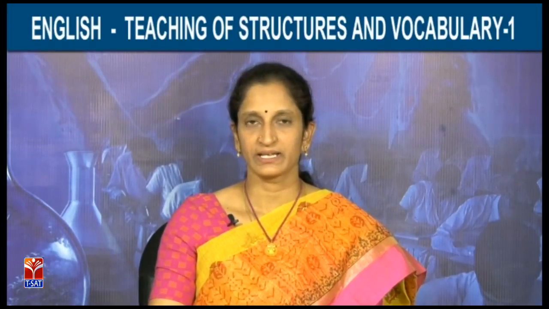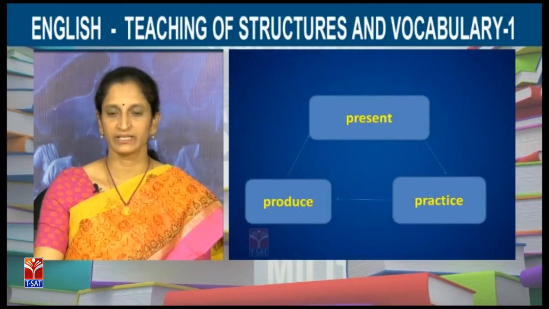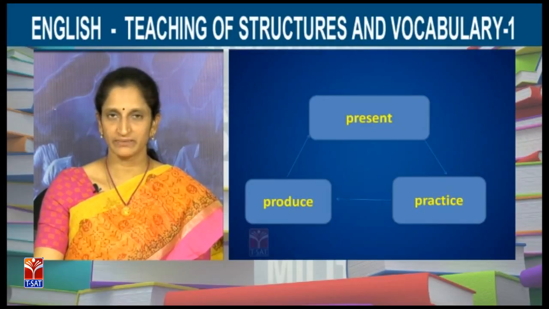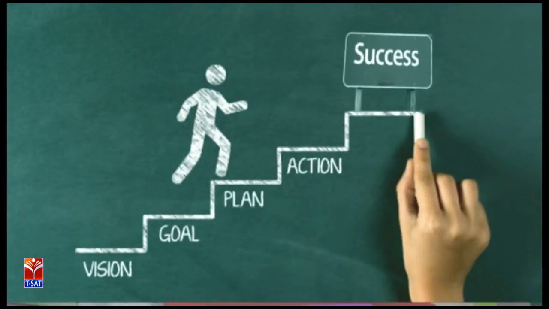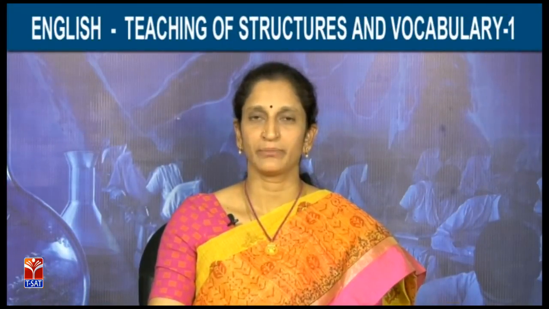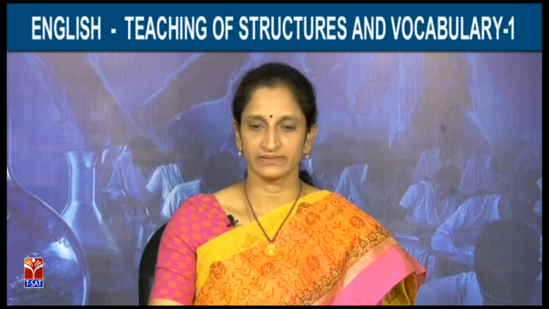Like the simple structure they had given, whatever words the teacher has presented should be made into practice. Once they have complete or continuous practice, they will definitely learn sentences. So this is a simple structure which we can make very effective for the learners.